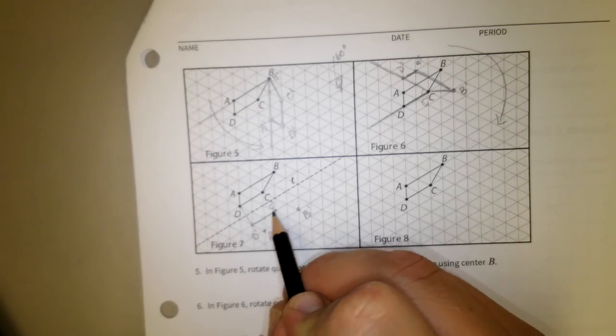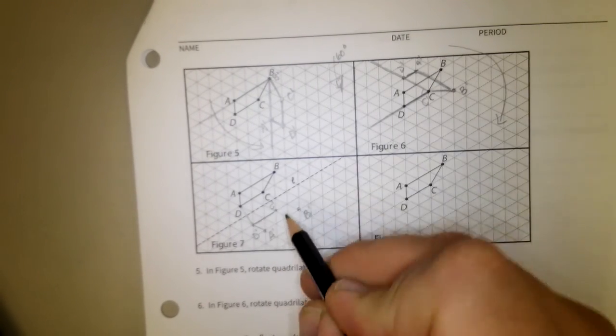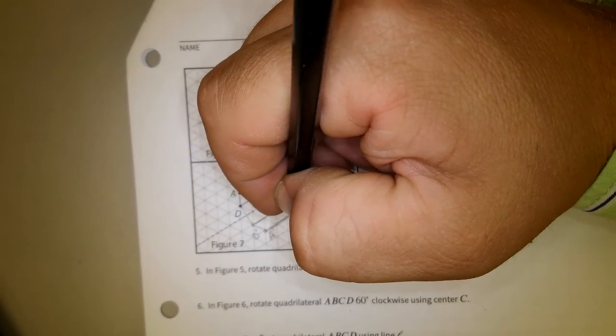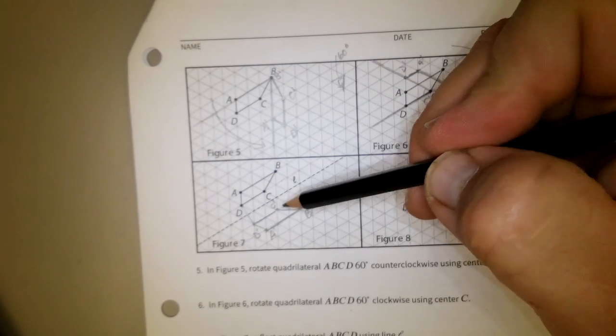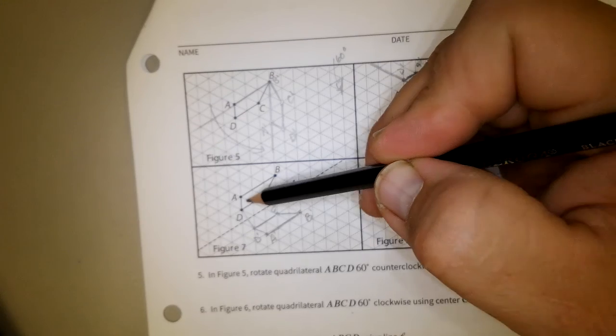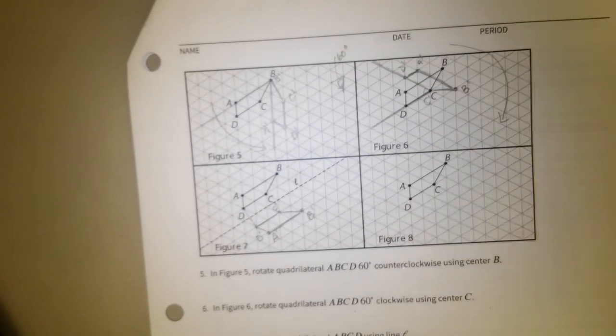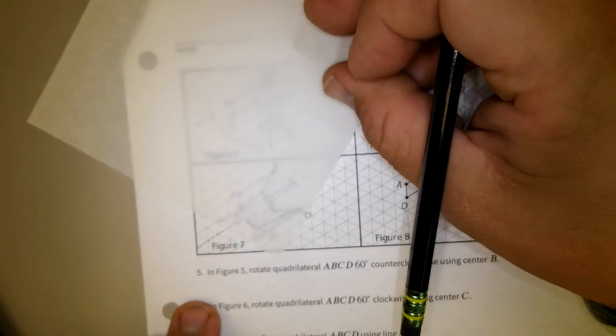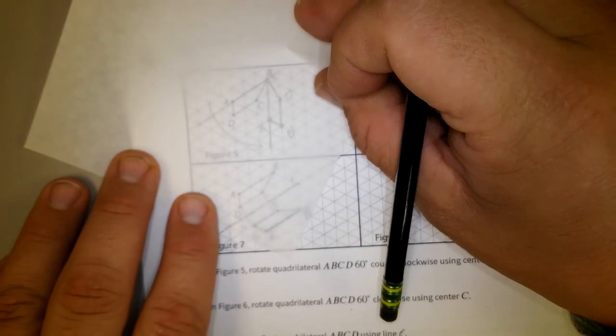We can sketch in our figure. Notice that all of these pieces, when we're talking about a reflection, are going to be the exact same distance away from the line of reflection on either side of the line, always perpendicular to where they were across that line. Feel free to go ahead and use your tracing paper to also flip that over. That will work.